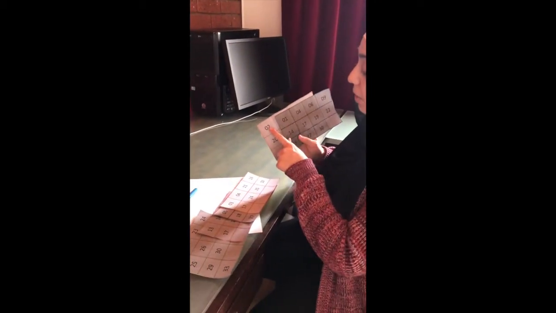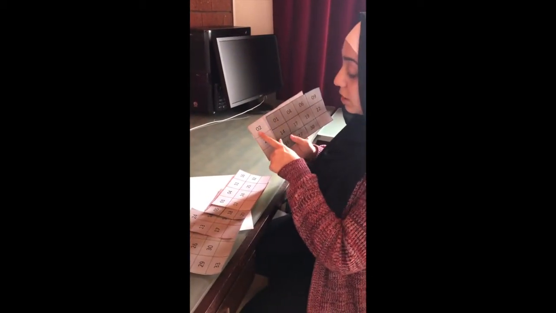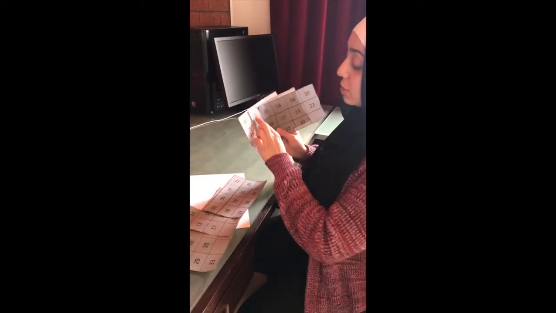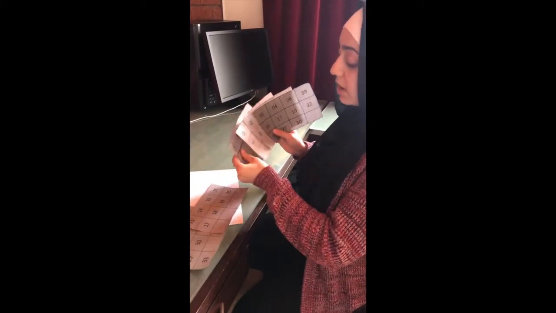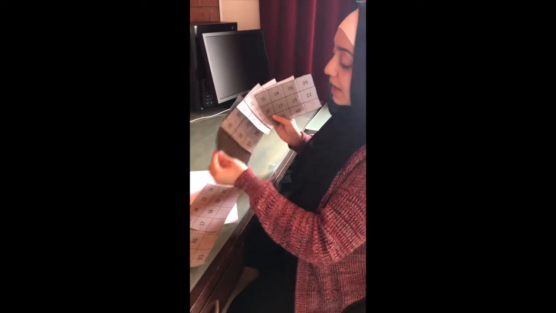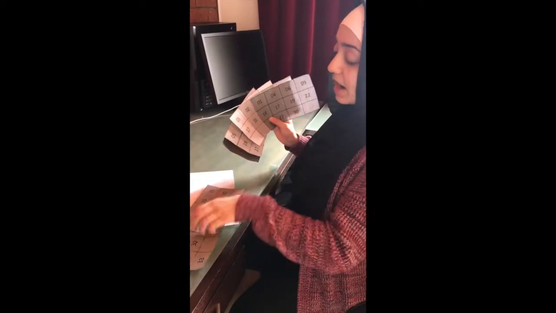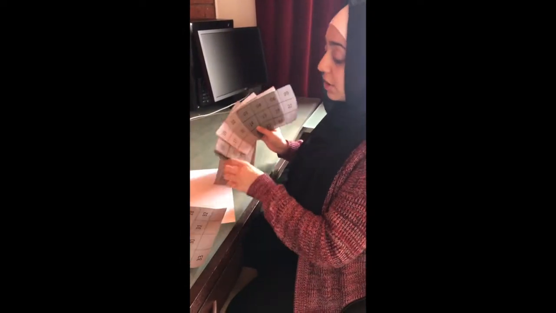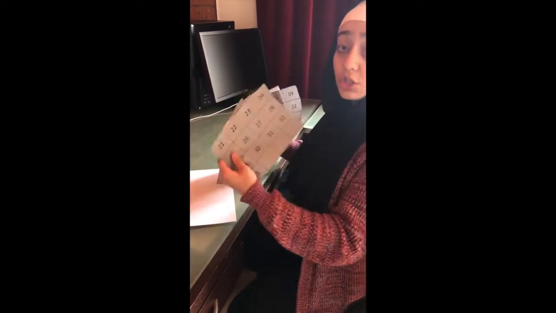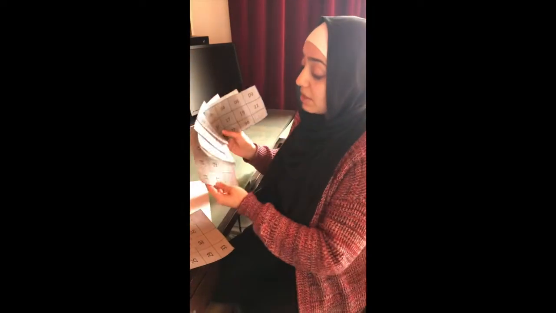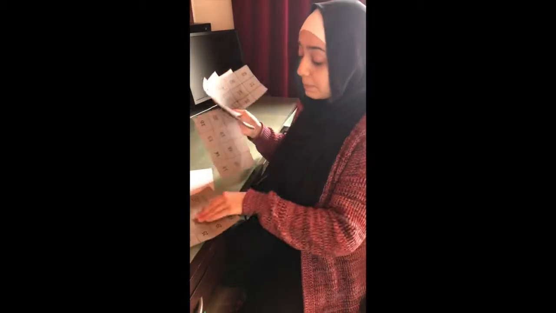So we add 0 and 1, then 1 and 2, and we get 3. Then we add 2 and 3, we get 5. Then we add 3 and 5, and we get 8. Then we add 5 and 8, we get 13. Then 13 and 8, we get 21. So you can go on forever with these ones, but with this one, I've decided to stop at 21.